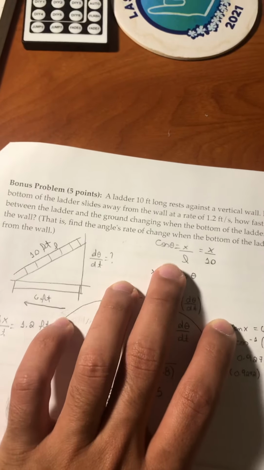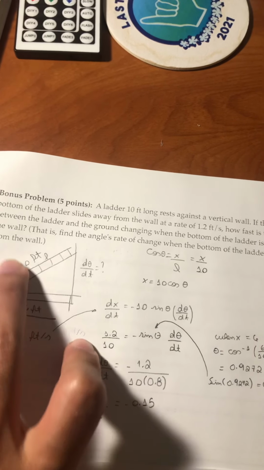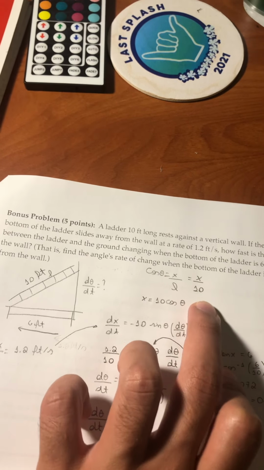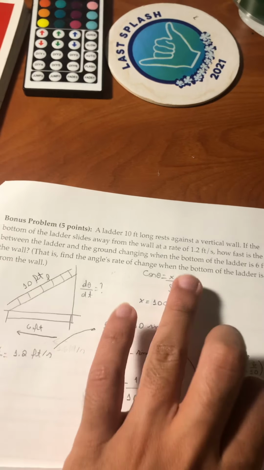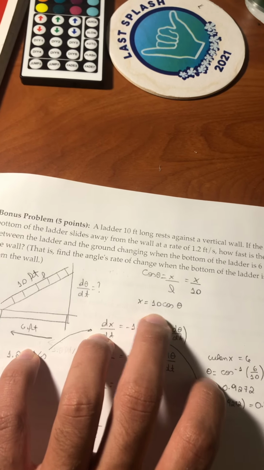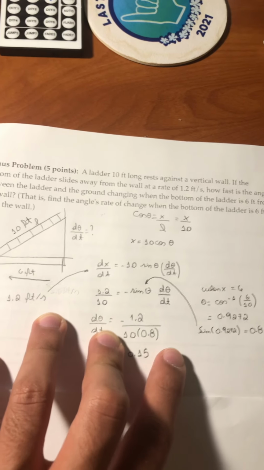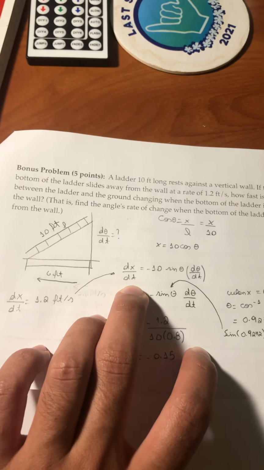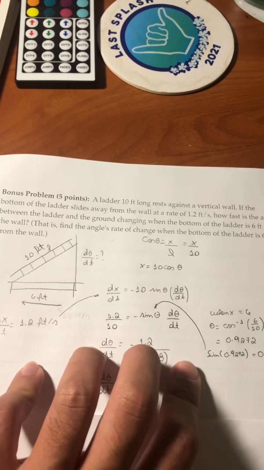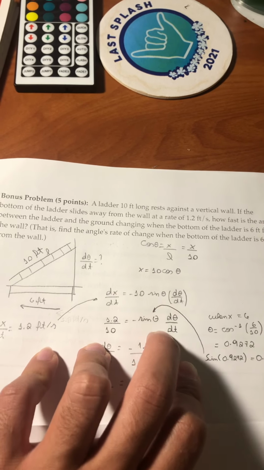So basically, we know the cosine of theta is going to be the adjacent side over the hypotenuse. So it's going to be x over L, and this is going to be x over 10. We don't need to put the value of x right now. So x is going to be 10 cosine of theta. And we can say that dx over dt is going to be negative 10 times sine of theta times d theta over dt.